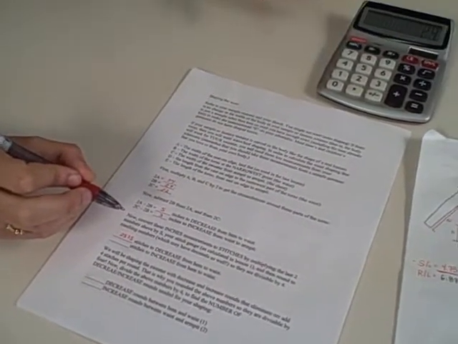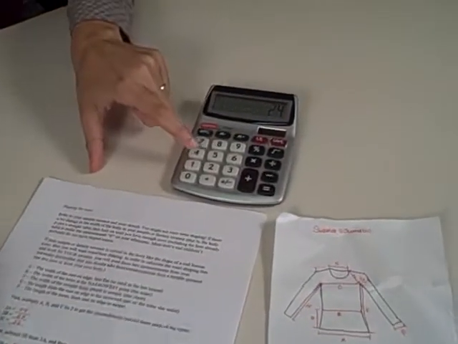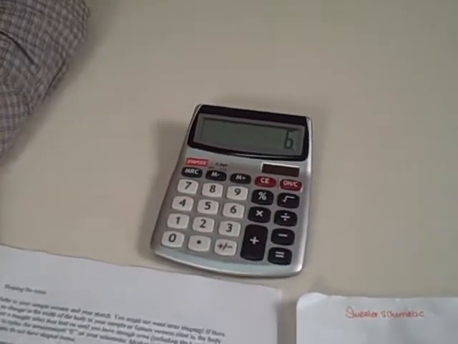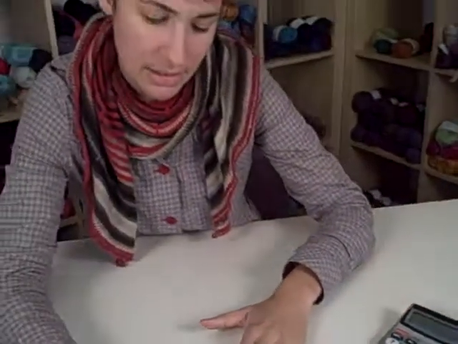And you can test the closest numbers on your calculator. Just hit divide by 4, and as long as you get a whole number there, you're fine. So I'm going to decrease 24 stitches.